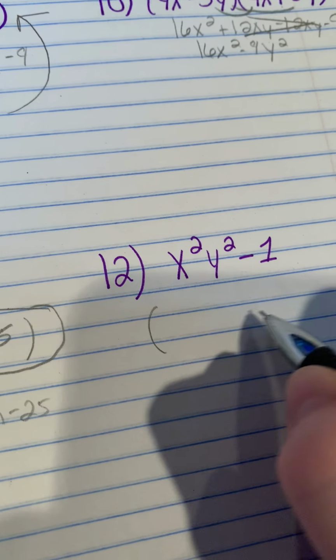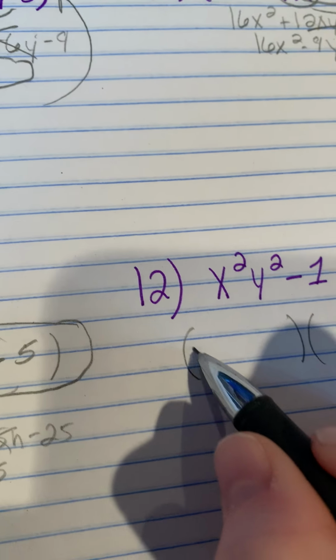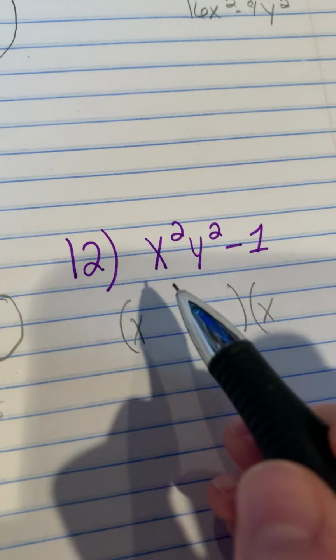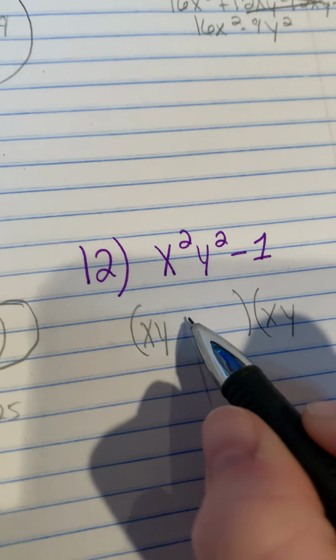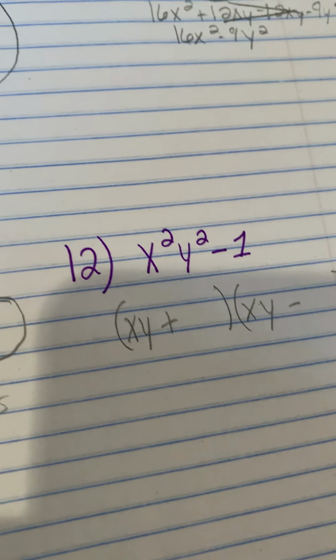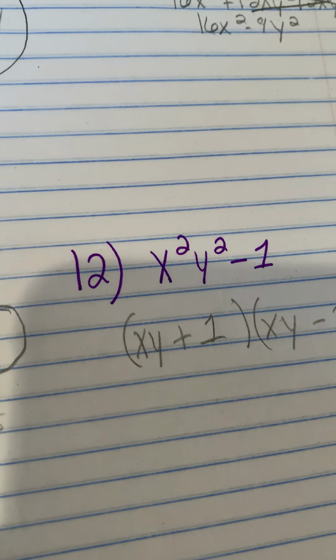Okay, so again, I need to think in terms of how am I going to get an x squared? Well, that'd be an x and an x. But now I also have a y attached to it, so it'd be a y and a y, right? I have a plus and a minus because there's no middle term. And the only factors of 1 are 1 and 1. So now I can check this.